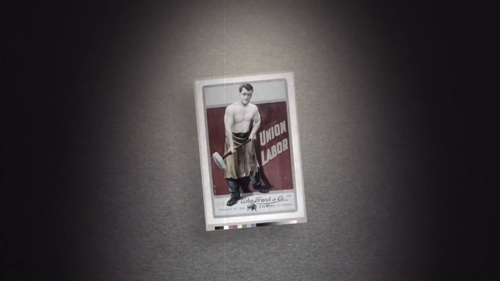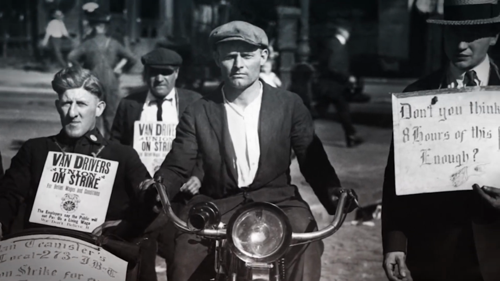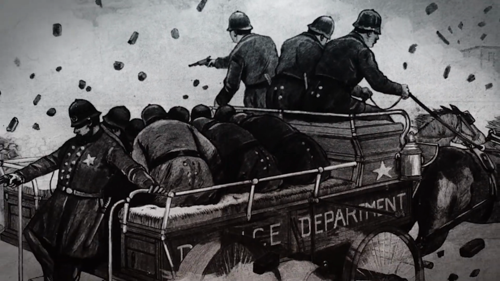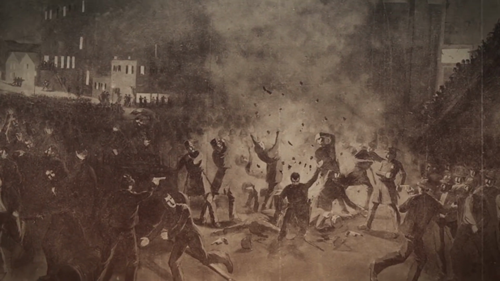In response, the late 19th and early 20th centuries saw the rise of organized labor movements, demanding fair wages, shorter hours, and safer conditions. Strikes and protests became increasingly common, leading to the eventual establishment of labor laws and unions.